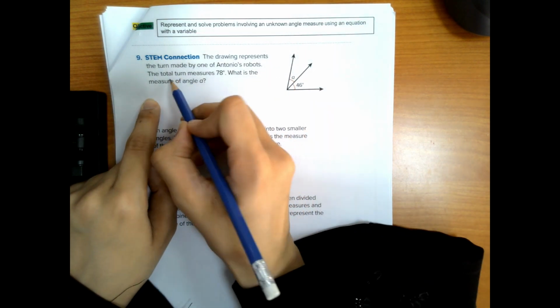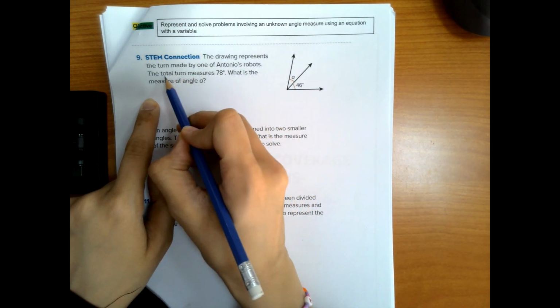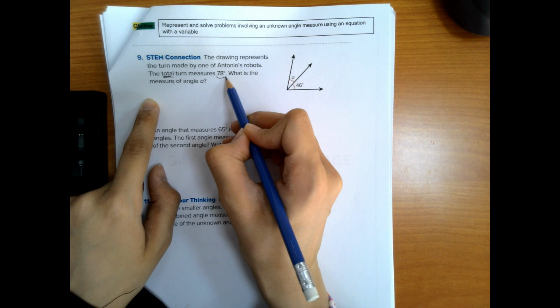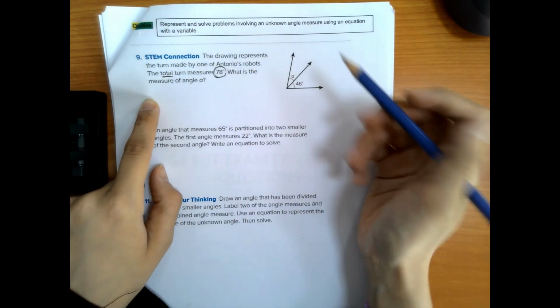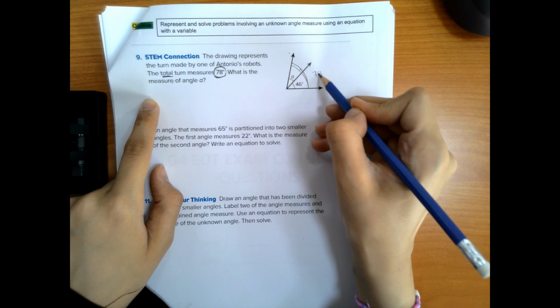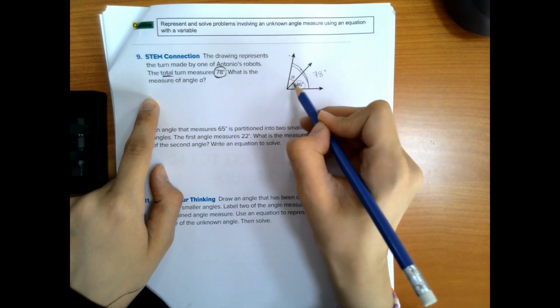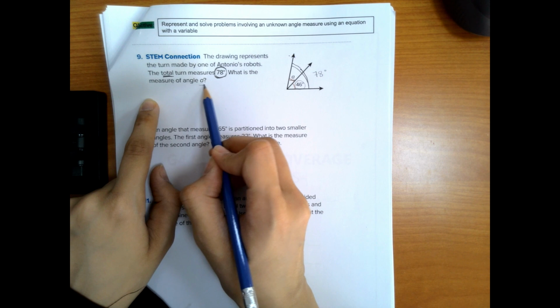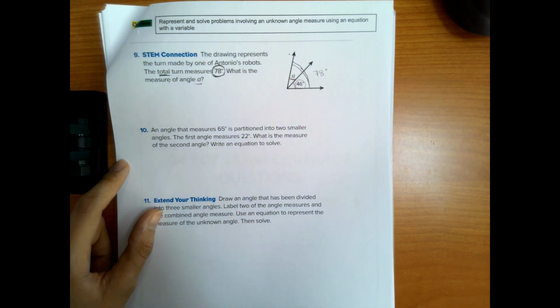Yes. Sometimes the total is in the question. So look here. It says the total turn measures 78 degrees. So I know that this angle is 78 degrees. I know that this is 46. I need to find the unknown. What is the measure of angle A? How will you find it?